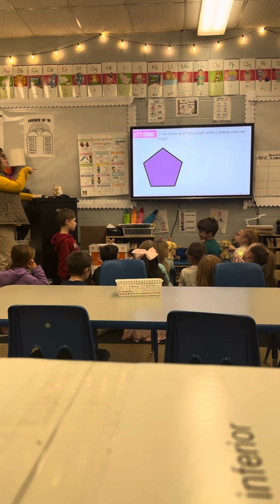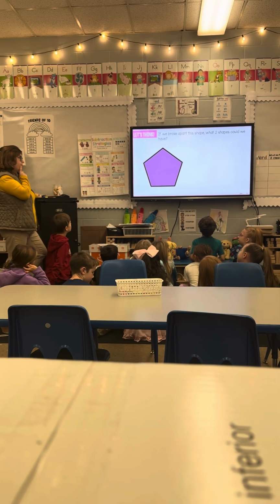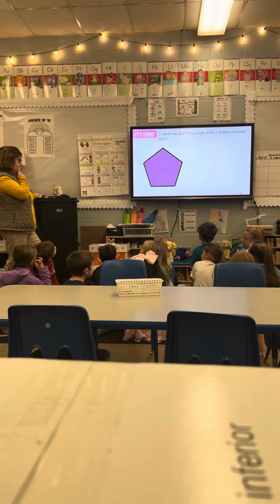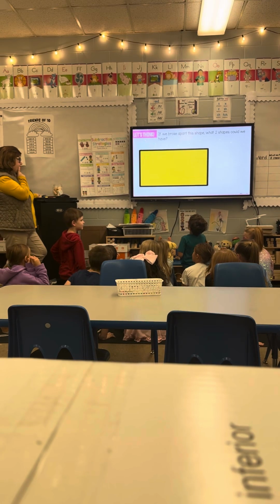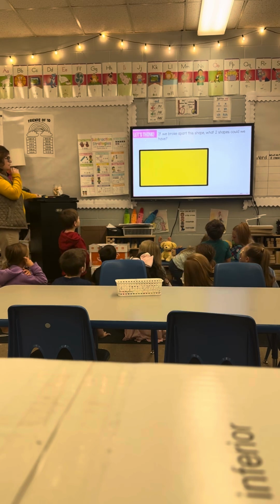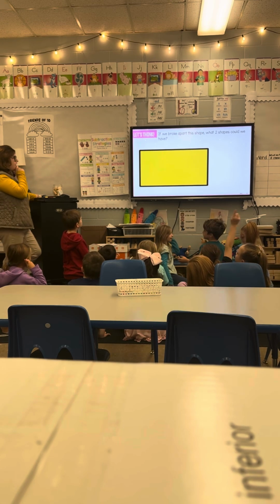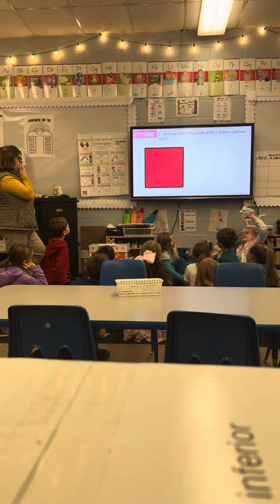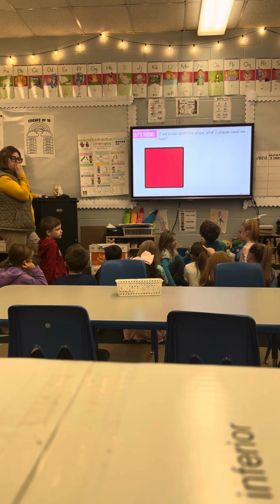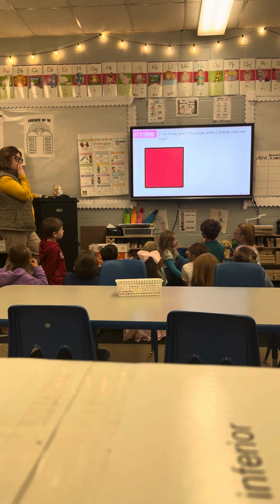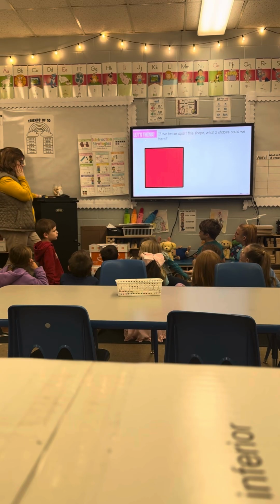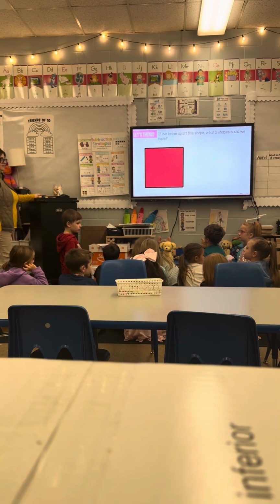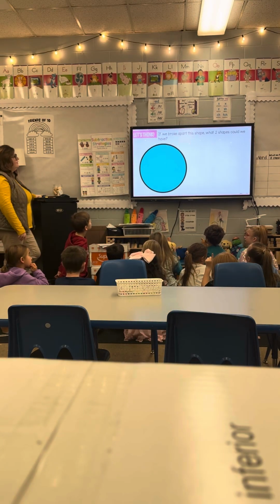So if we broke this apart, what two shapes could it have? A rhombus. A rhombus and two squares. Two squares? You think two squares for a rectangle? What about the square? Two rectangles. Four triangles. You have four triangles. Four squares.